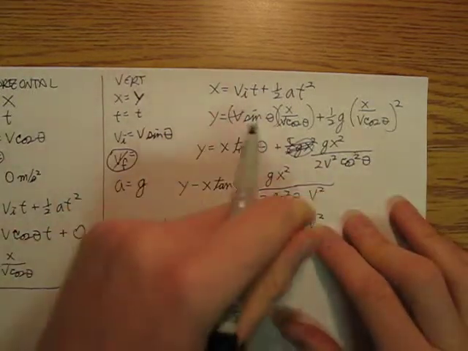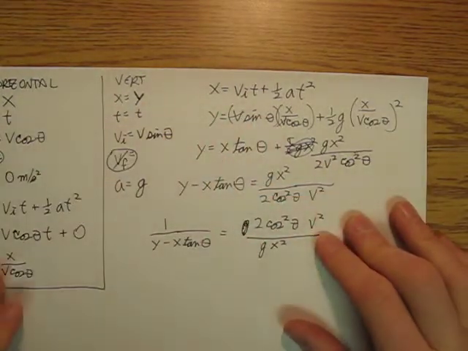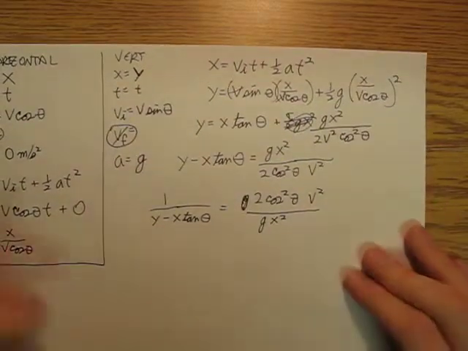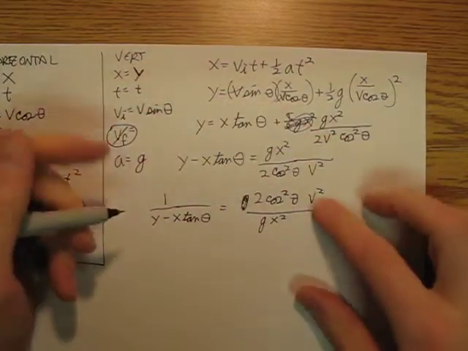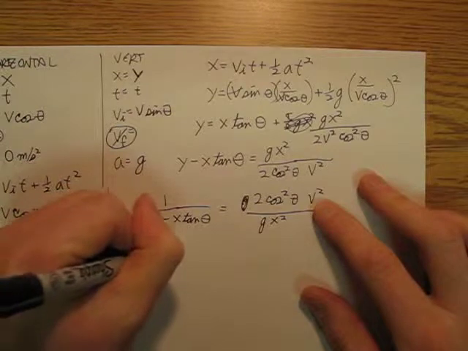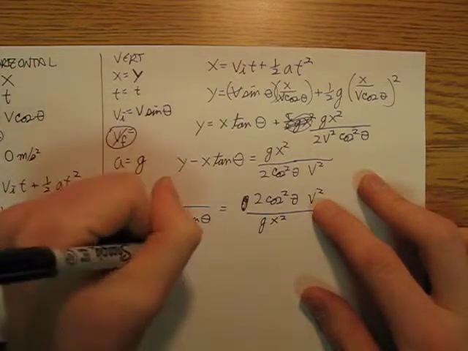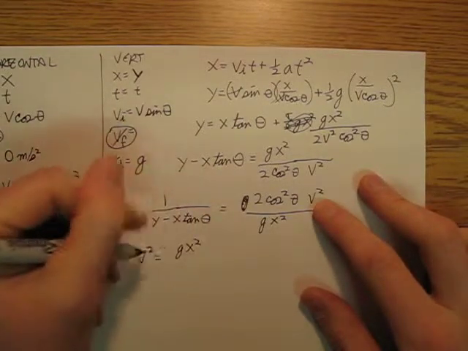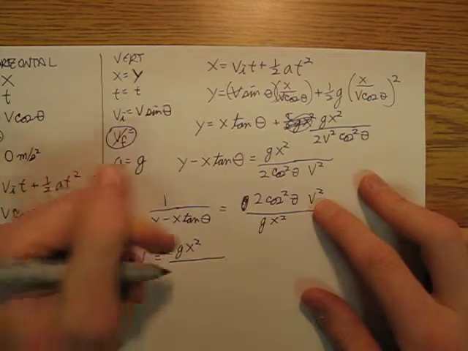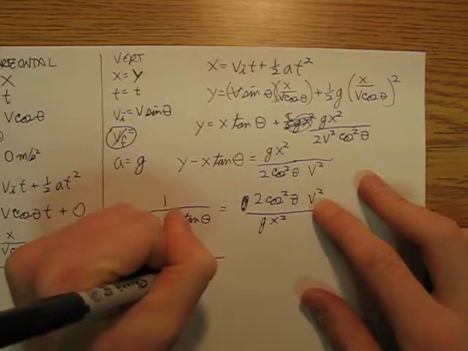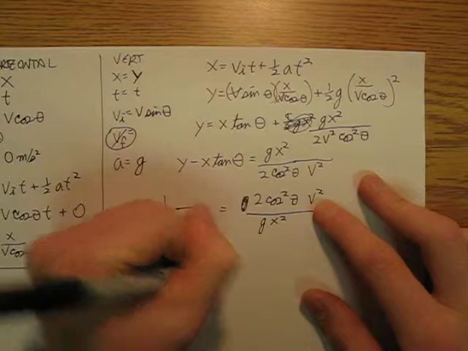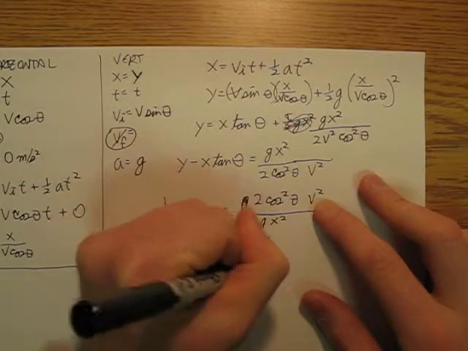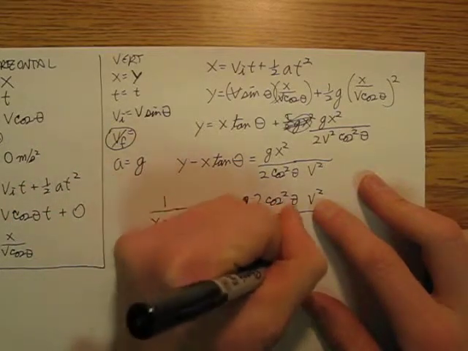So now I'm going to just go through this real quick. That means, if you think about it, v squared is going to be equal to g x squared over 2 cosine squared theta times y minus x tan theta.